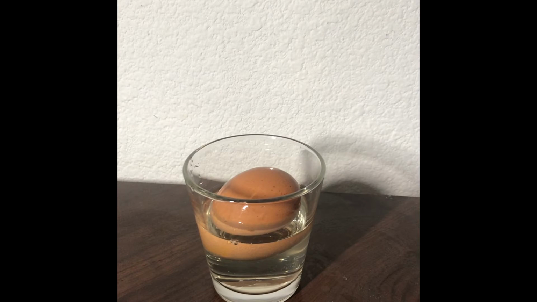As you can see, I've already put in the eggshell, and the reason why I set the time to 3 days is because according to online resources, the eggshell is supposed to dissolve within 24 hours to 3 days. So I'm gonna see if this eggshell does the same thing as what they said.